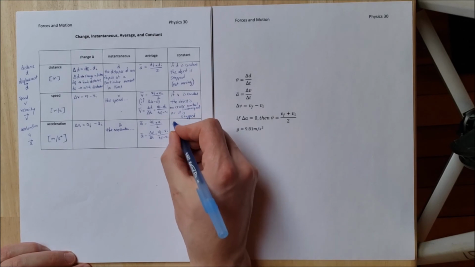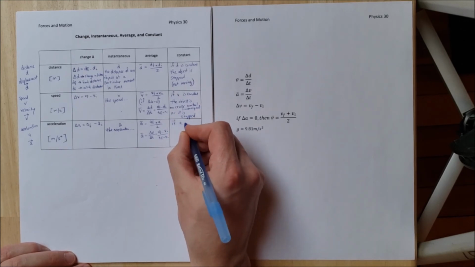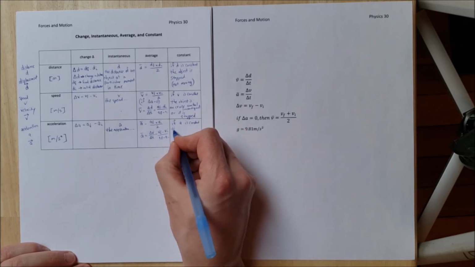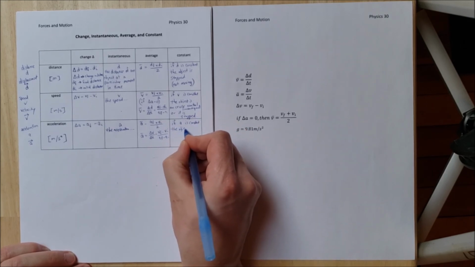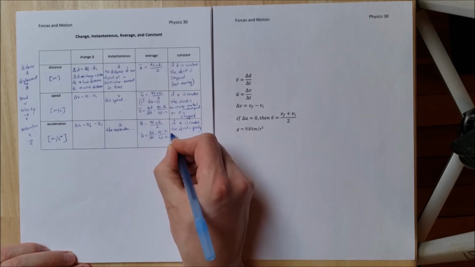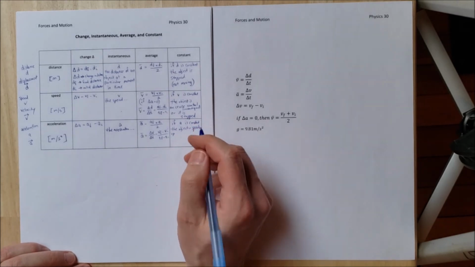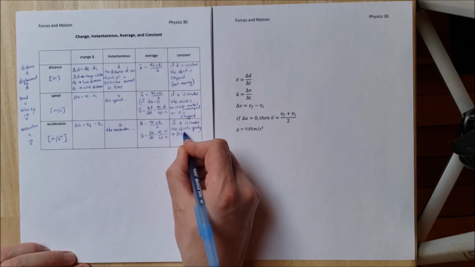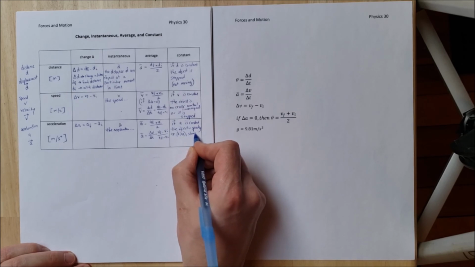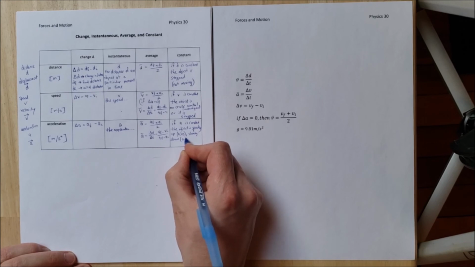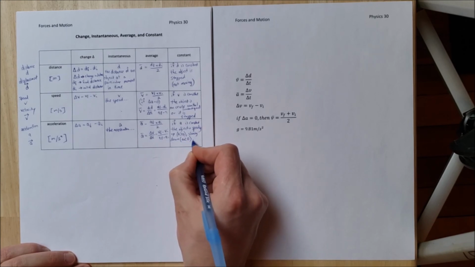And the last one, if the acceleration is constant, then the object is speeding up, and that's provided a is greater than 0. Or it could be slowing down, and that would be if a is less than 0.